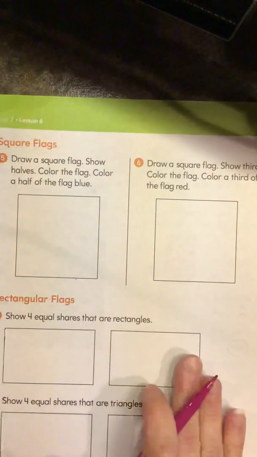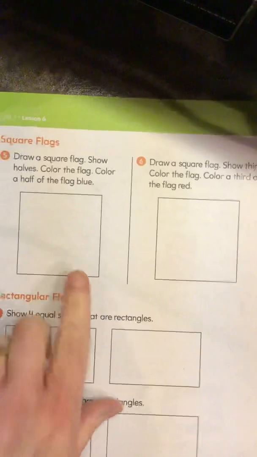And if you feel that you want to tear this page out, it might be a good idea as you're trying to do some drawings on here. Okay, let's look at number 5. Number 5 says draw a square flag. So they've got your flag, they actually have your square here. Show halves. Color the flag.